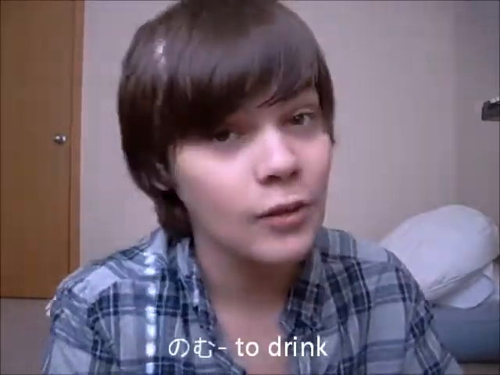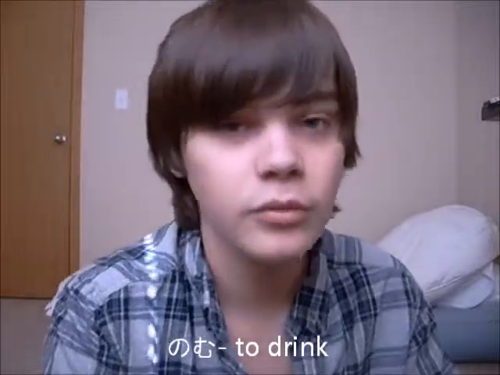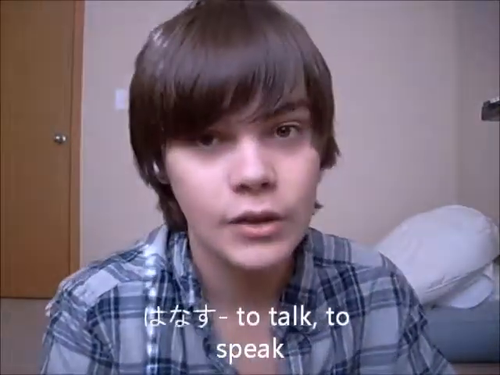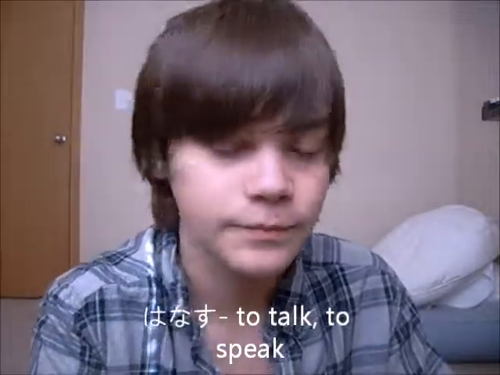To start off, we're going to go down godan verbs, which are all of the verbs that end with anything that's not iru or eru. So, two examples: nomu, which means to drink, and hanasu, which means to talk.